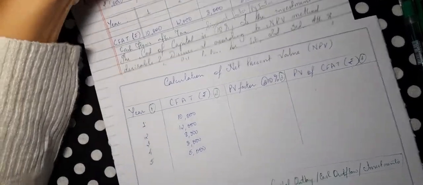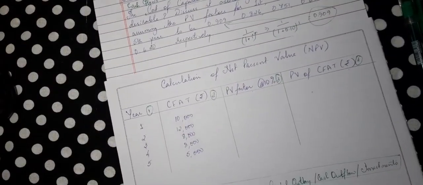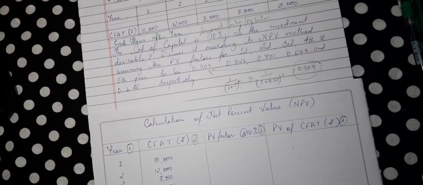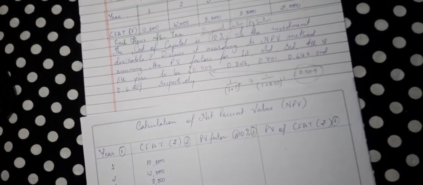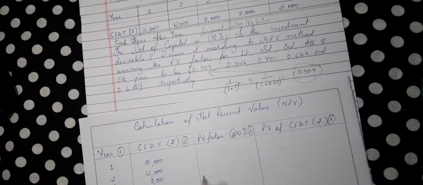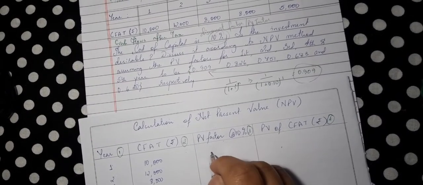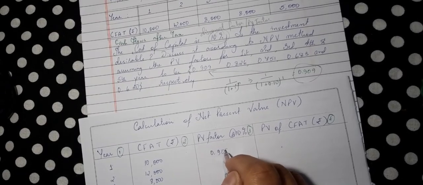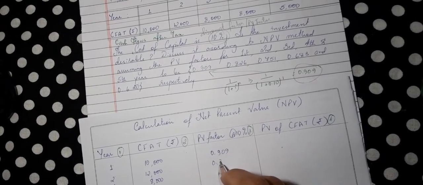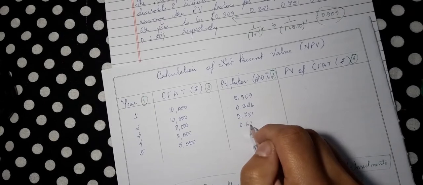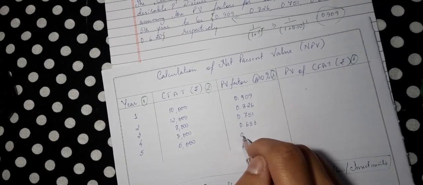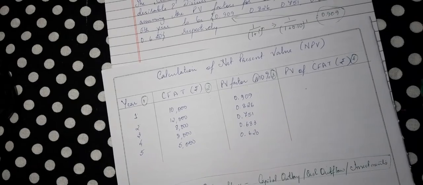And then when we're talking about the present value at the rate of 10%, this also I'm getting directly from the question right here. 0.909, this point onwards up to 0.620. So let me fill that also up. Present value at the rate of 10%. Firstly, for the first year, 0.909. For the second year, 0.826. Third year, 0.751. And then we have for the fourth year, 0.683. And for the final year, 0.620. These are given to us in the question.